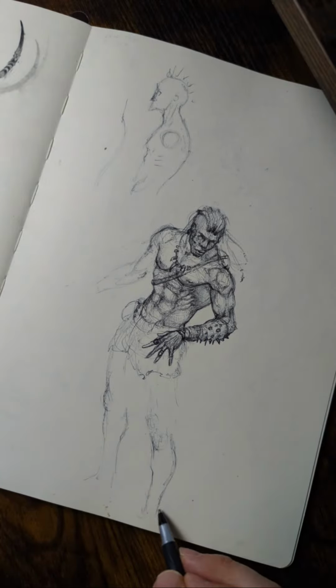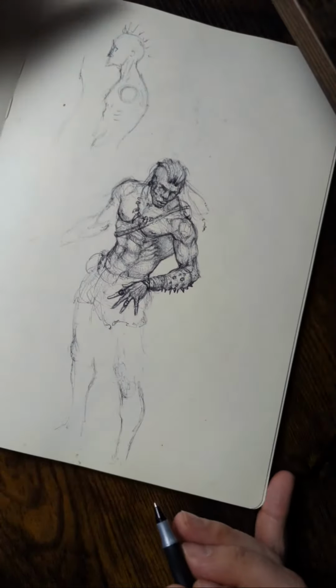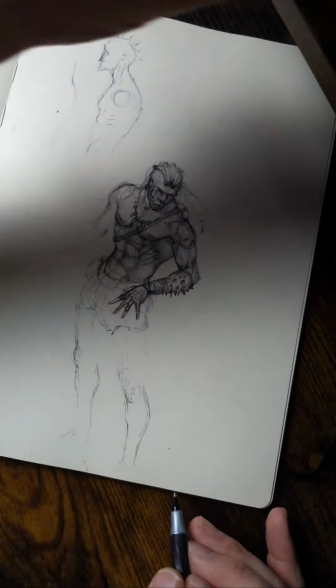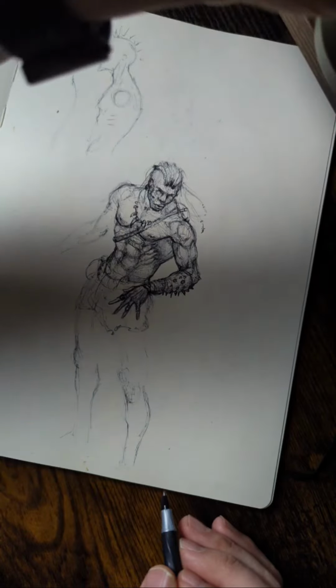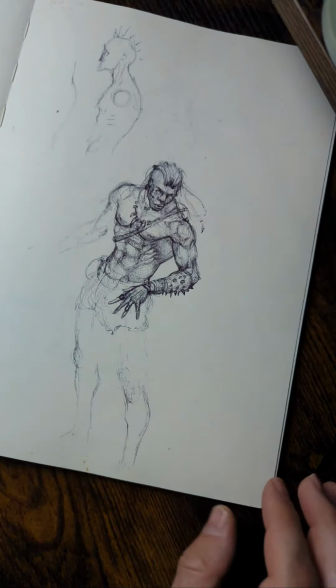Oh no, I ran out of space. I ran out of space for the foot. Hold on, I got to change my stuff up here. You might hear a crash because my light is going to fall over. Okay, there we go.